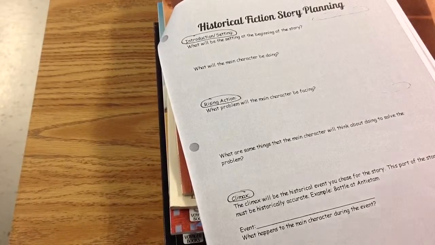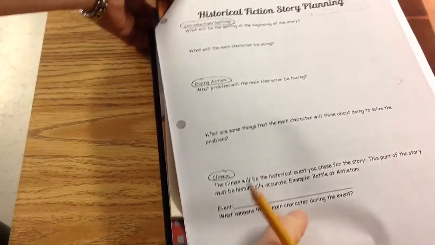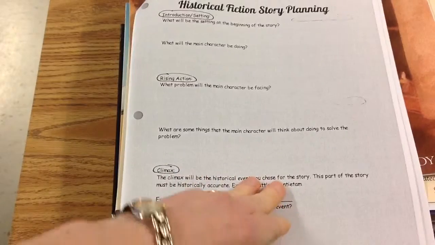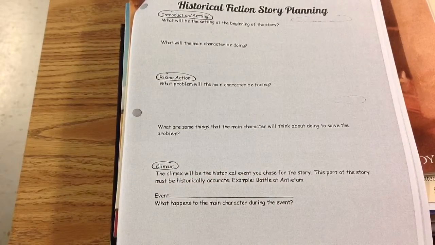All right, ladies and gentlemen, for your lesson today, you're going to be looking at setting as well as an introduction to your writing piece. We all know we're writing historical fiction, so you should have out your historical fiction planning packet. If you don't have it out yet, go ahead and pause this and pull it out.